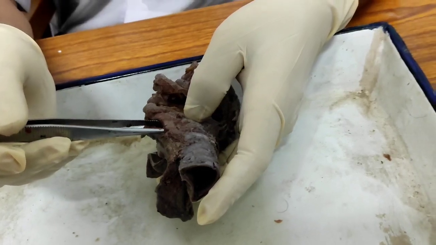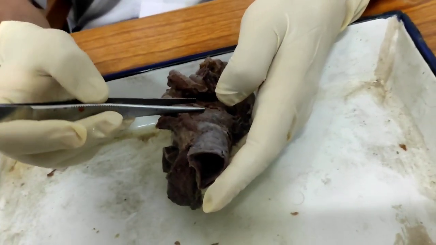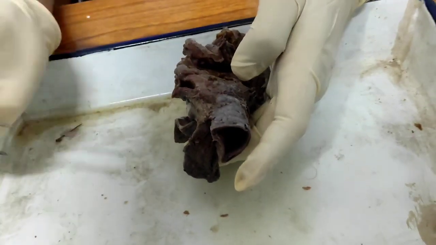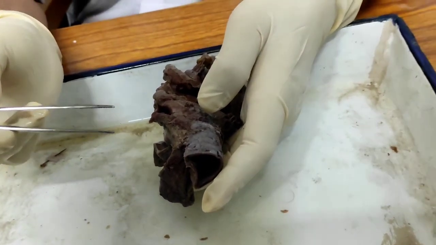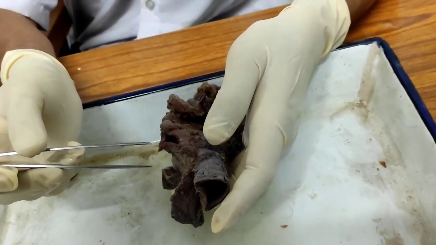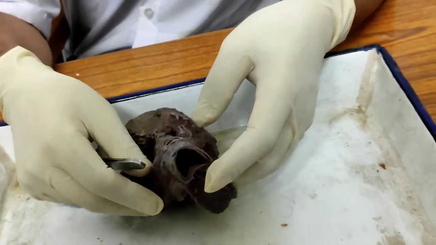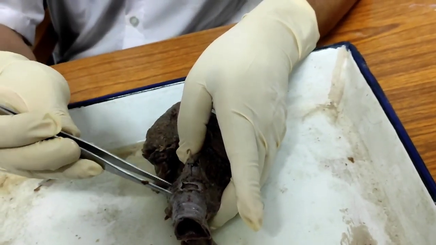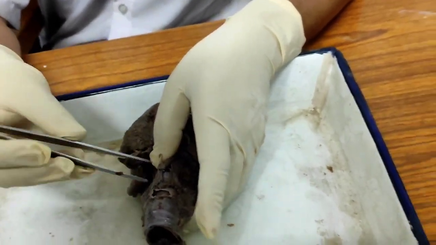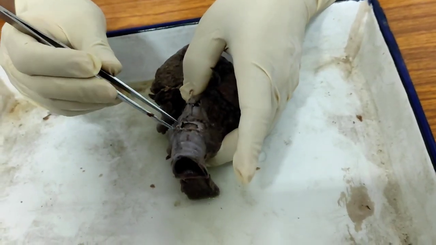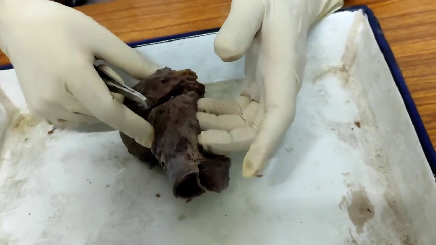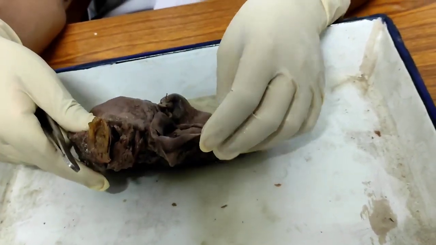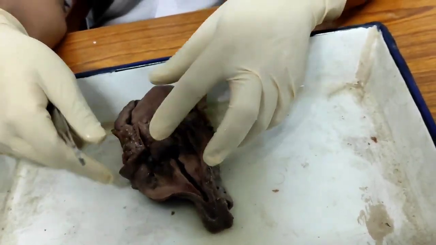The inferior constrictor has two parts. The part which is attached to the oblique line of the thyroid cartilage is called the thyropharyngeus part. The part which is attached to the cricoid cartilage is called the cricopharyngeus part of the inferior constrictor. The cricothyroid muscle, which extends from the cricoid cartilage to the thyroid cartilage, is not present here. It has been removed. This region is damaged. These are the features which you should identify in this question.